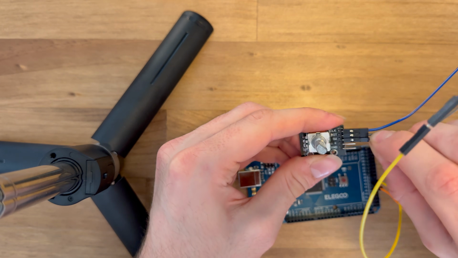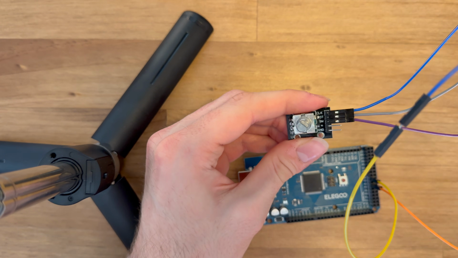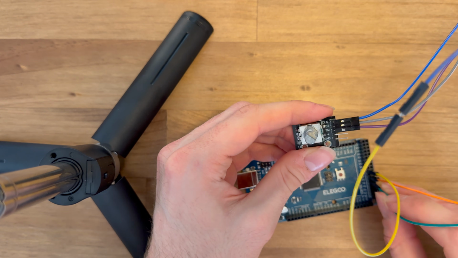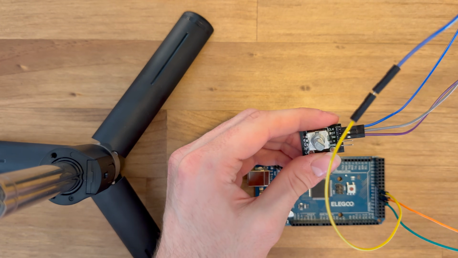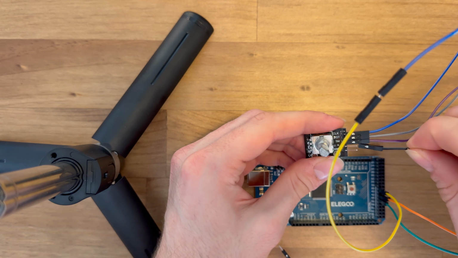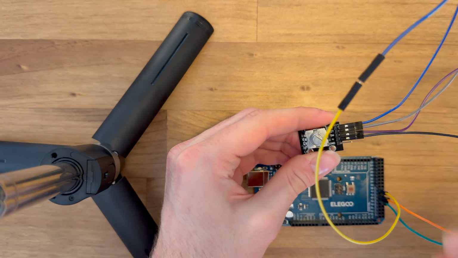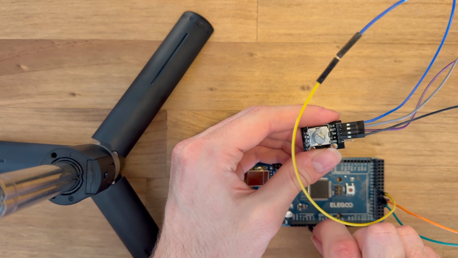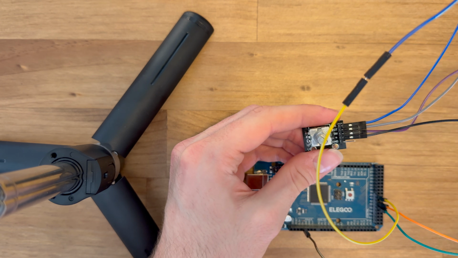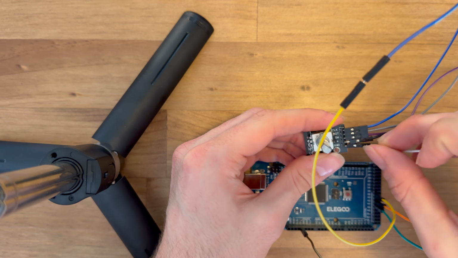Switch is going to go to the last digital pin for this component. Positive is going to go to a 5 volt supply on the board. And the last pin, the negative or ground, is going to go to a ground pin.